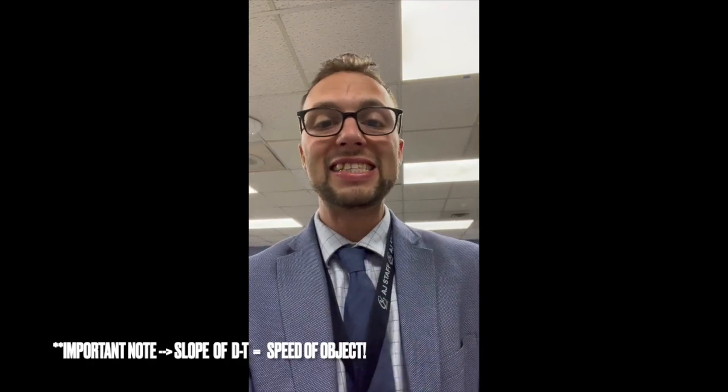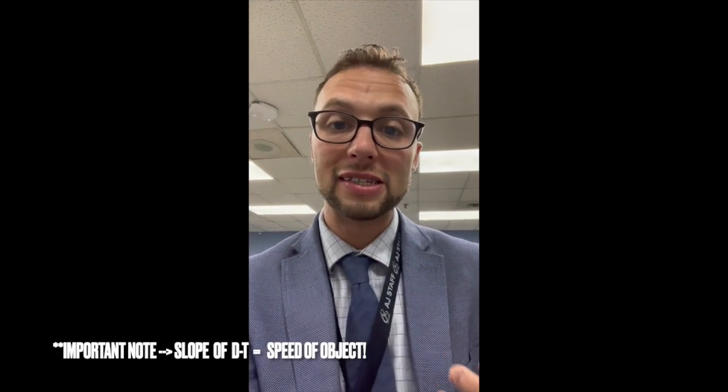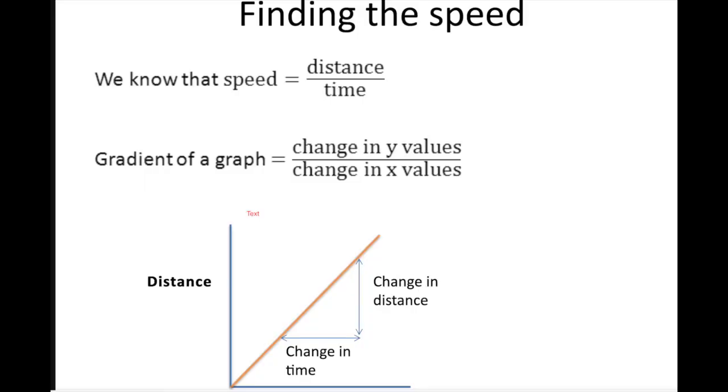If you have a distance and time graph, the slope of the distance and time graph, or the rise over run, gives you the object's speed. And that's because the speed of an object is determined by its distance over time. And when we take the rise over the run for the distance and time graph, what we're really doing is dividing the distance, or the y coordinate, over the time, the x coordinate.